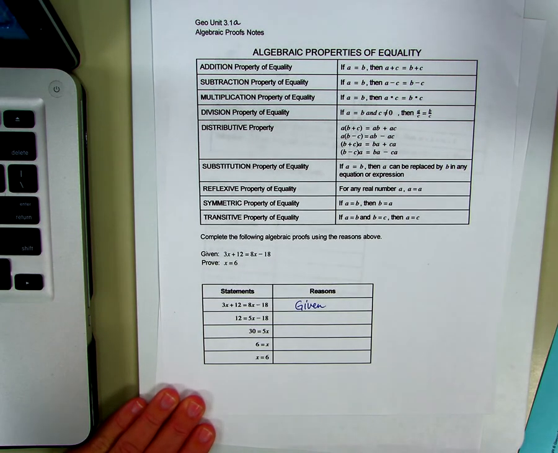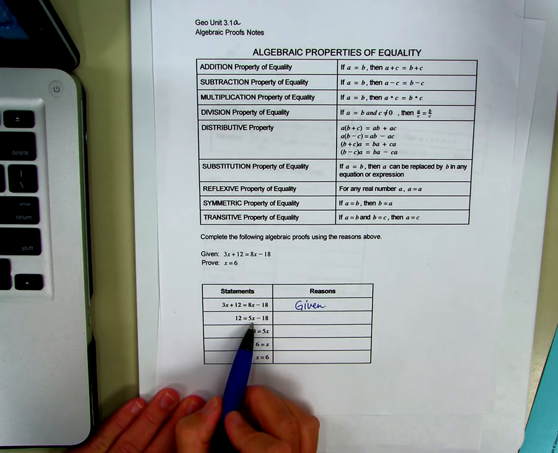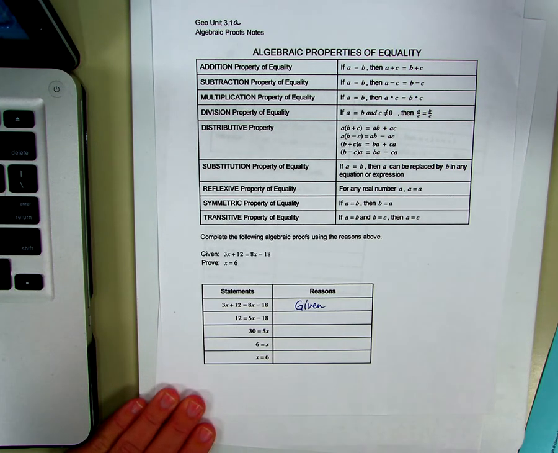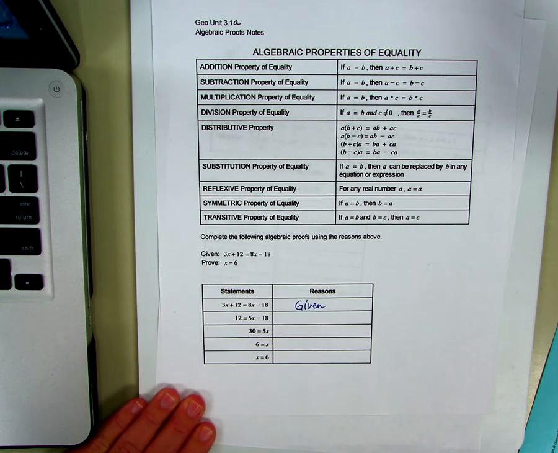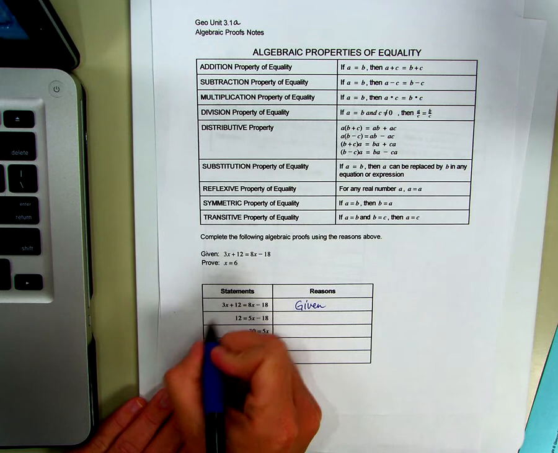All right, my next statement says 12 is equal to 5x minus 18. Well, I've got to look up here and see, what did I do to both sides in order to get from here to here? Well, I subtracted 3x from both sides.